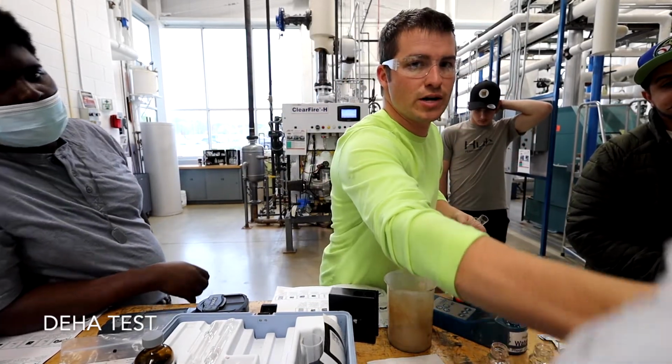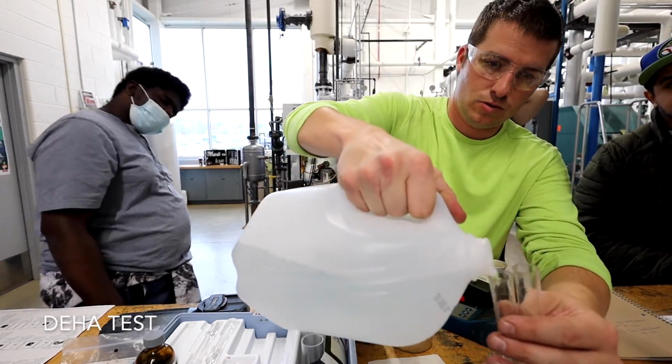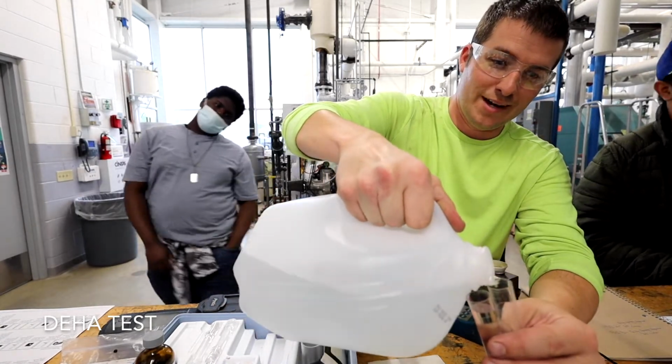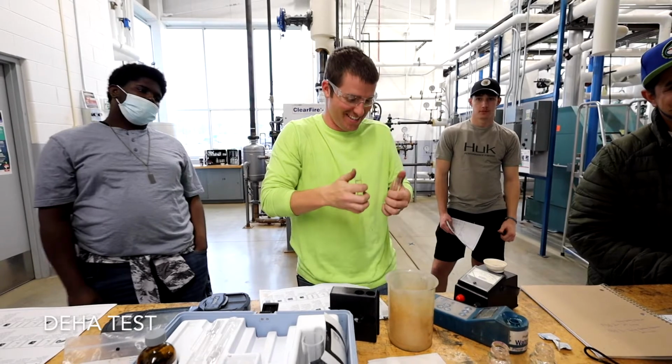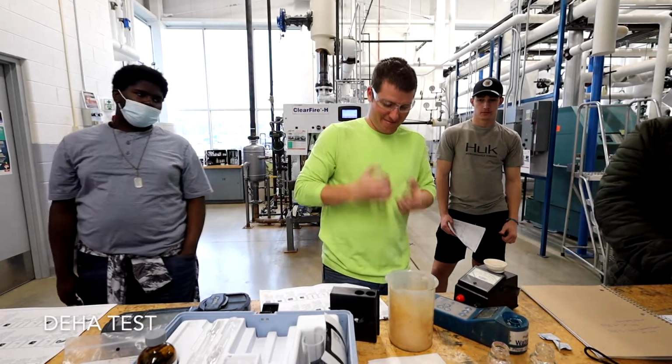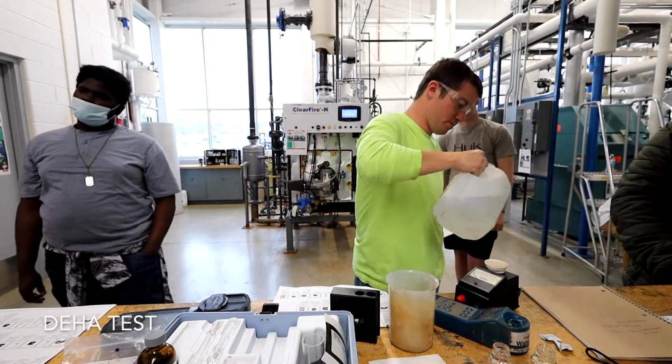So let's rinse those right now with some blank or distilled water. It's got nothing in it. Technically, it is blank. All right, we'll do it once more just to make sure.